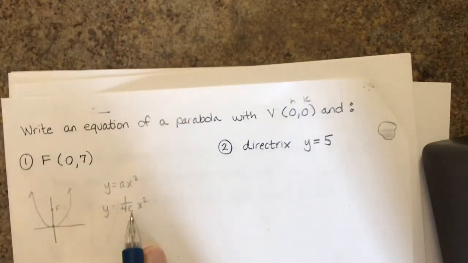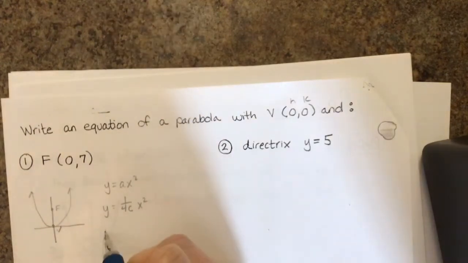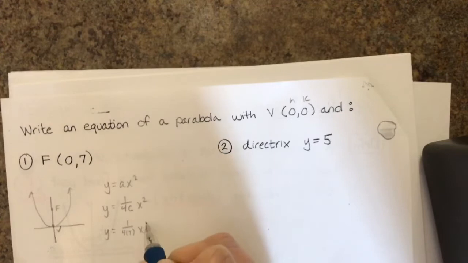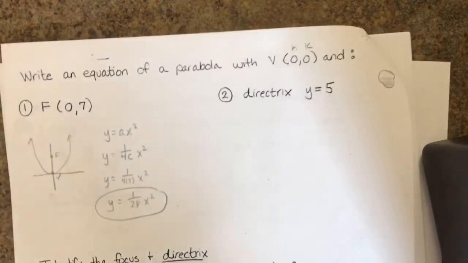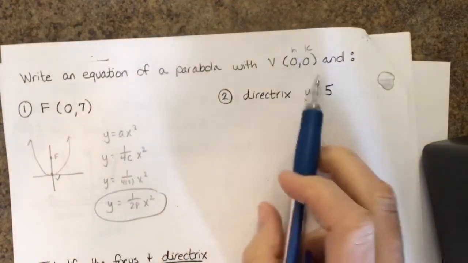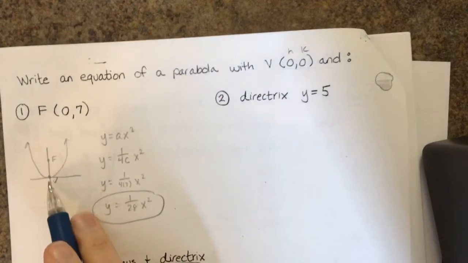And my C number is just the distance from the vertex to the focus, which is 7. So I have y equals 1 over 4 times 7x squared. Y equals 1 over 28x squared. Simple little equation. When h and k, the vertex, is 0, 0, you just have y equals ax squared if it points up.